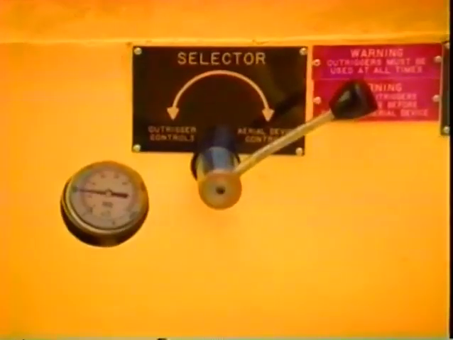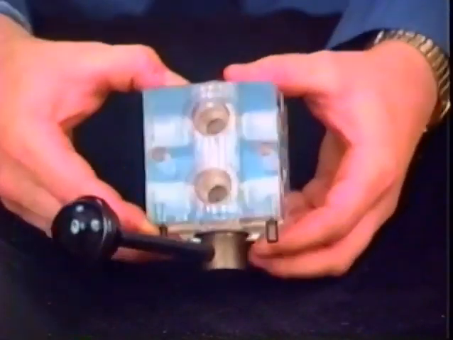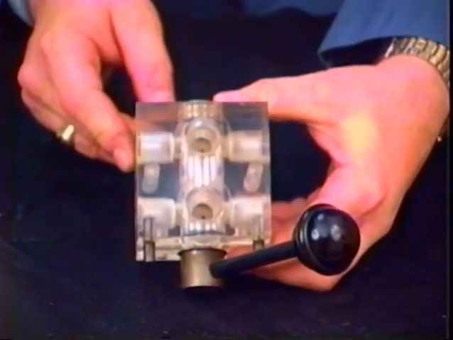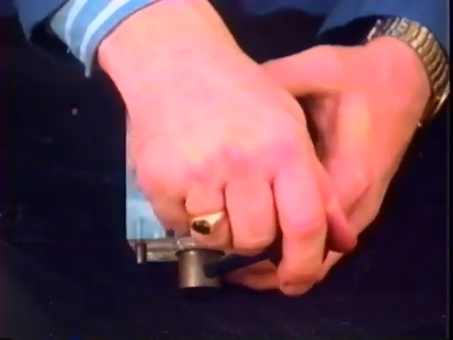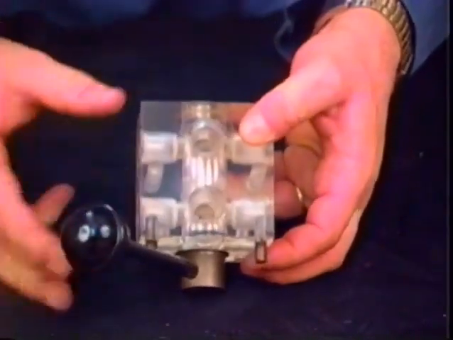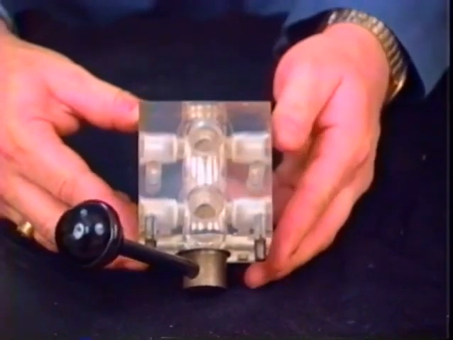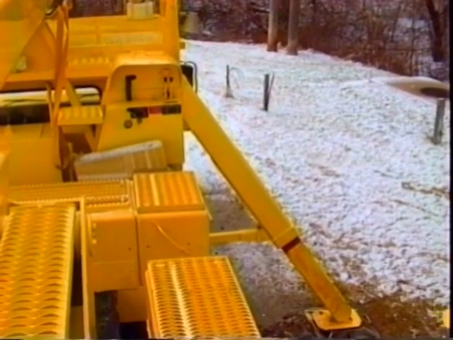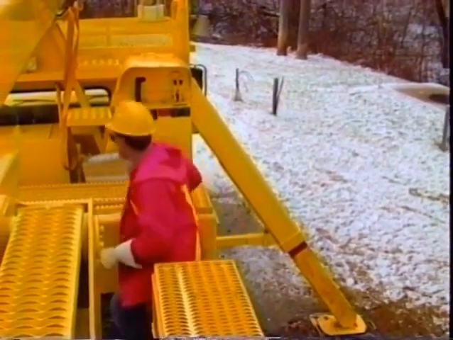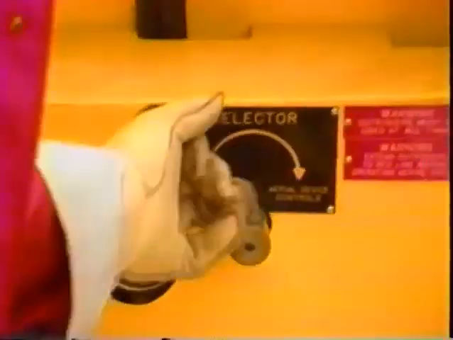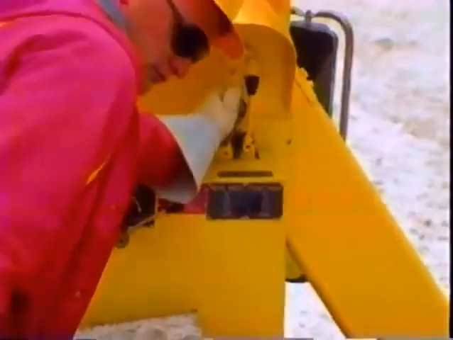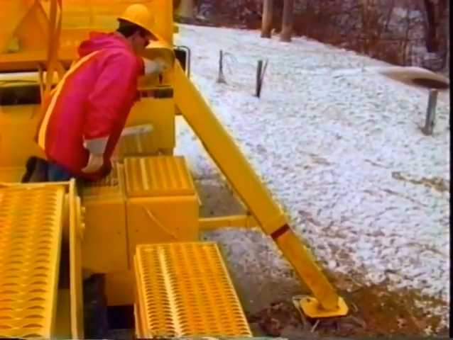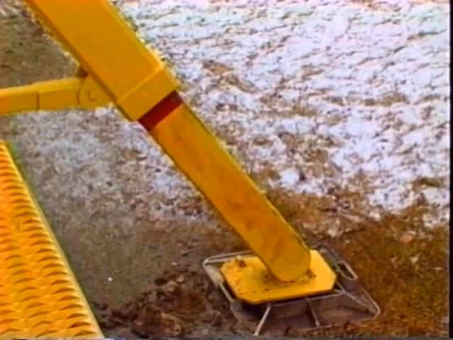Located near the mainframe controls, the selector valve is used to direct the hydraulic fluid either to the outriggers or the boom. If you use the selector valve as part of the holding valve checks, you have to be sure it's not leaking. Start by putting the outriggers down. Move the selector valve to the boom position. With the engine still running, try to retract the outriggers. You should not be able to see them move.